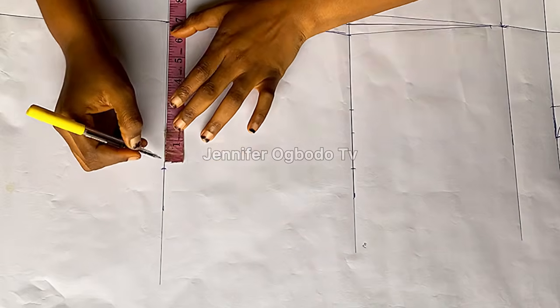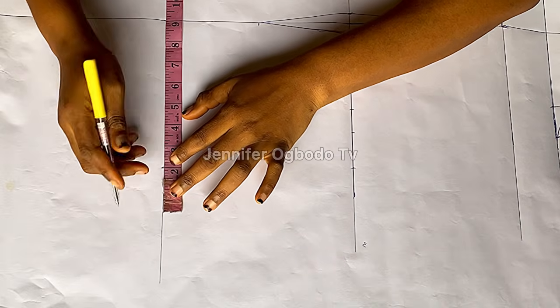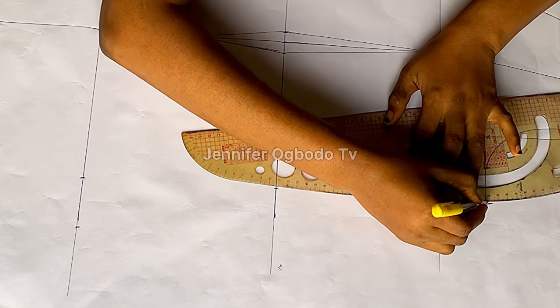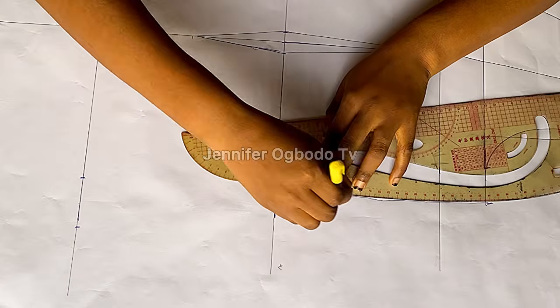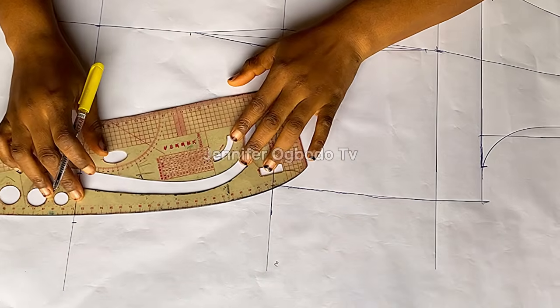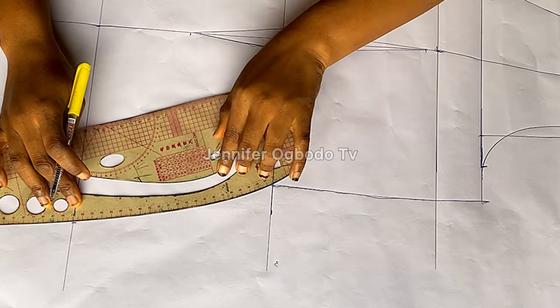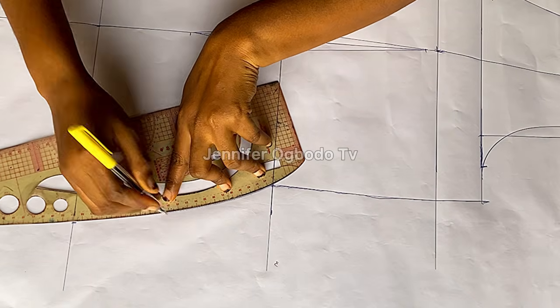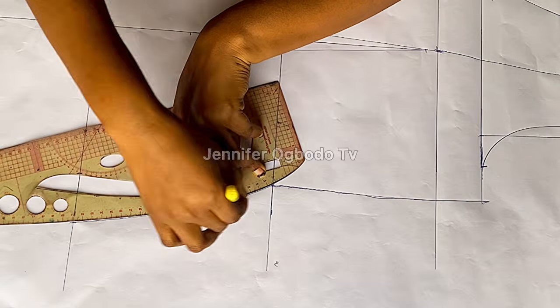Coming down to the hip line, I'm going to divide my hip measurement by 4, and I'm also going to add 2 inches stitching allowance to that, okay? So I added extra ½ inch to my allowance. ½ inch is going to be the ease for the hip area. I want the hip area to be free a bit, okay? So go ahead now and connect the points like this. Go ahead and connect it this way.